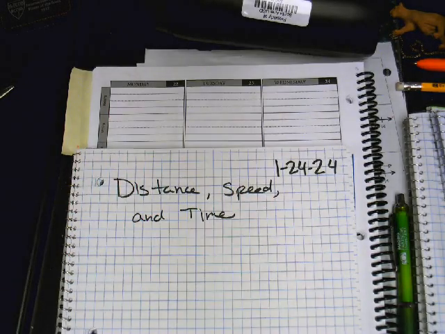Of the parallelogram, it was 5, 5, 8, and 8. What's 5 plus 5 plus 8 plus 8? 26. Because this side's 5, this side was 5, this side was 8, and this side was 8. 13? Oh, God.